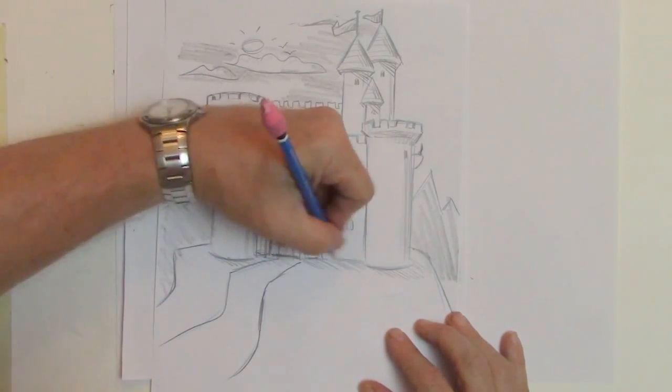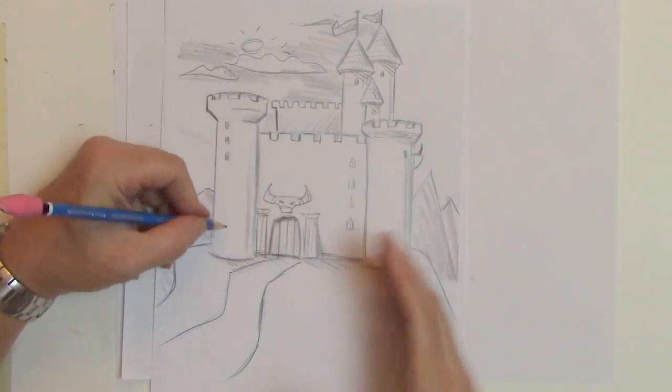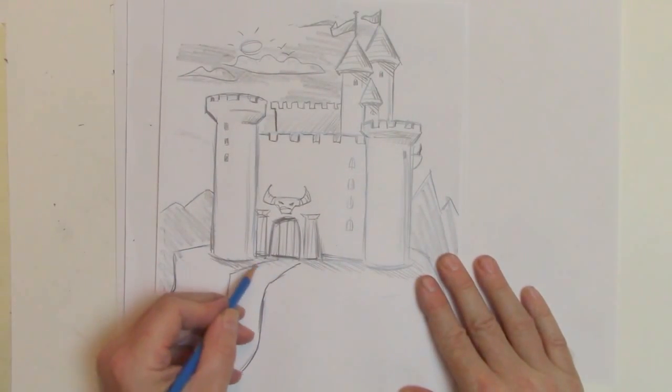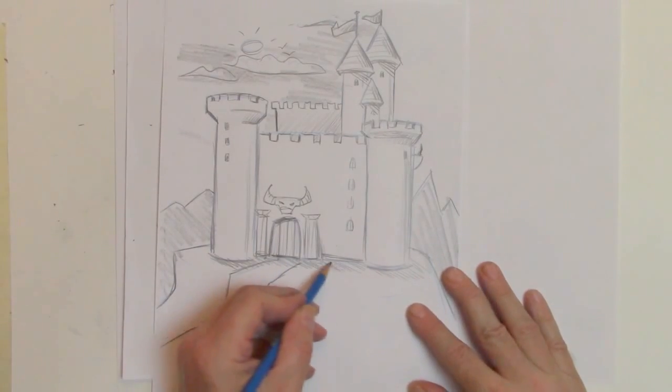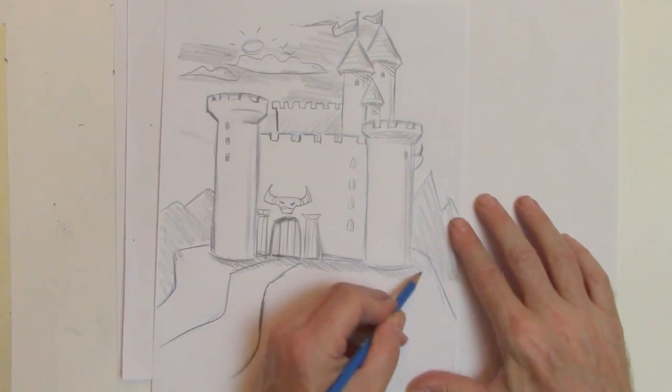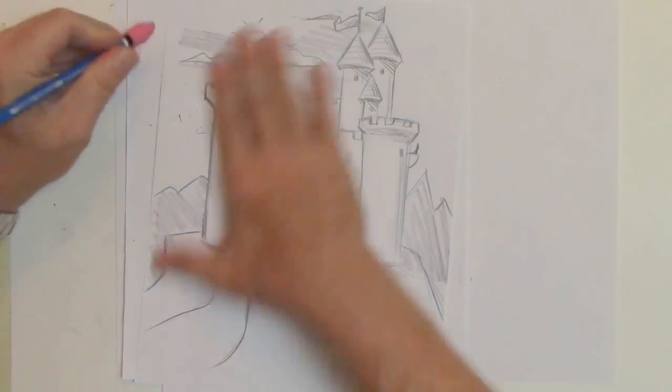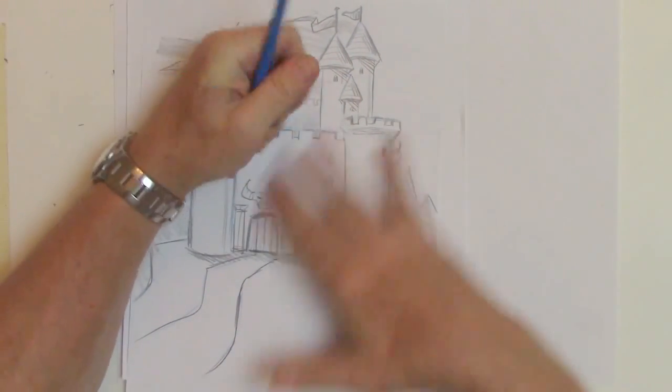Thicker line at the bottom, because it's heavy. It feels like weight then. That's why you put a little shadow underneath. It gives it a little weight. Where the building touches the ground, there's a shadow. Okay, oh, a little messy there. Well, no one ever accused me of being neat.